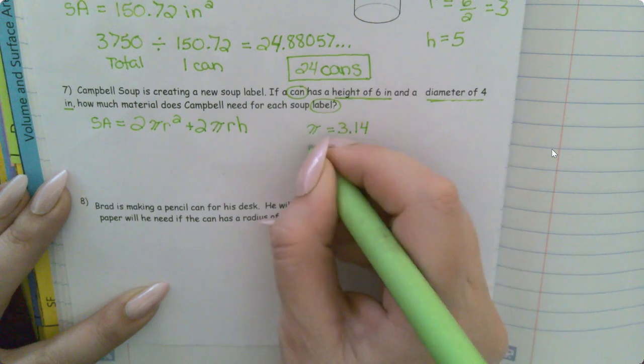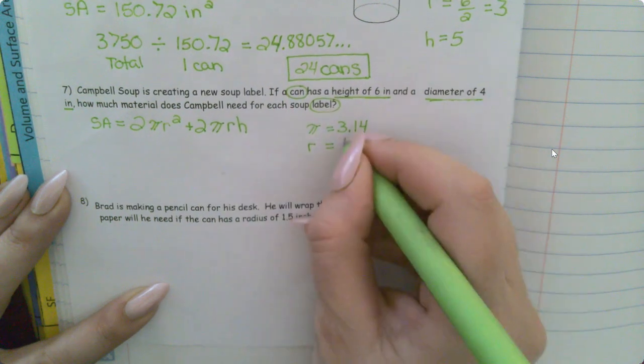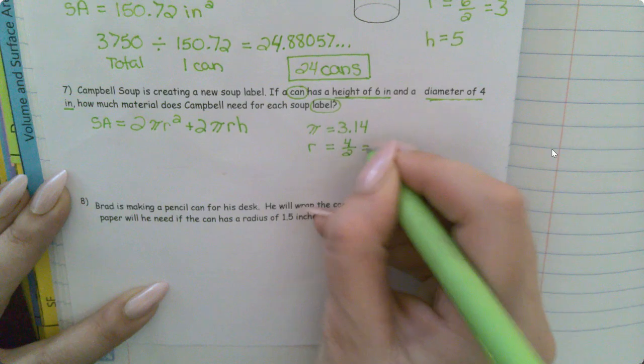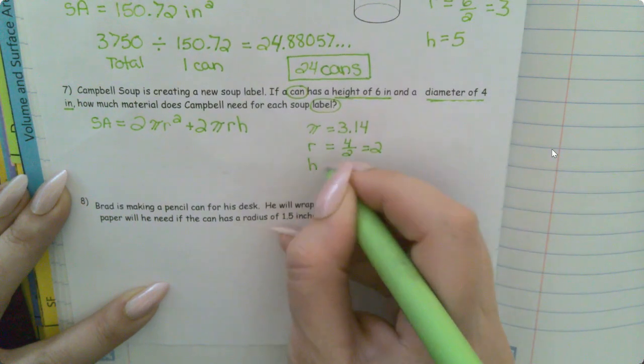What is my radius? 2, good, because I have to take the 4 that's the diameter and cut it in half. And what is my height? Okay.